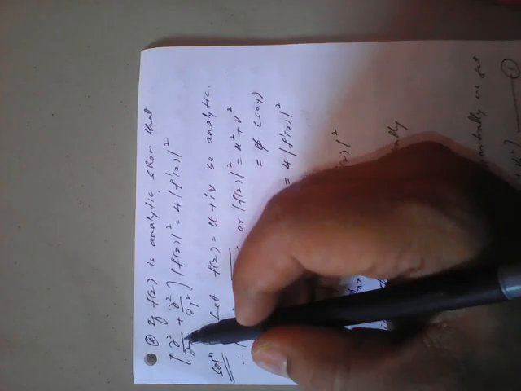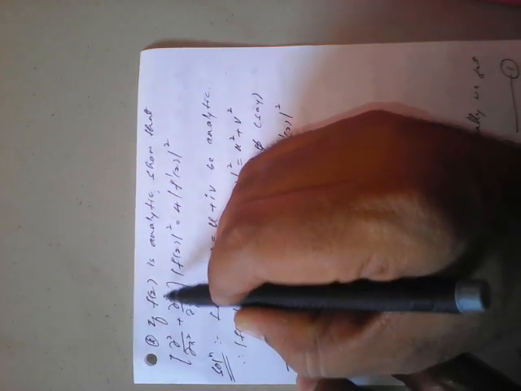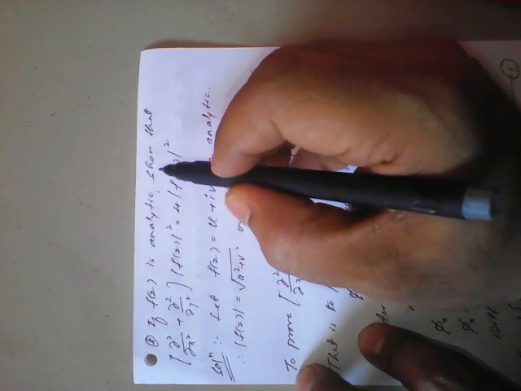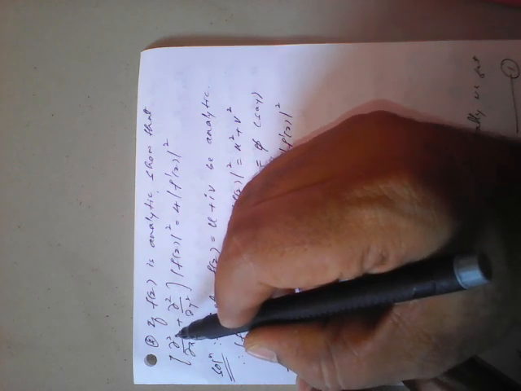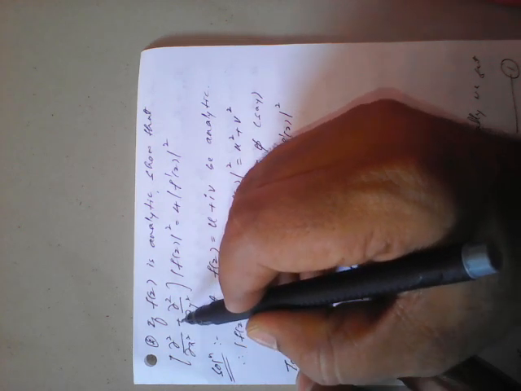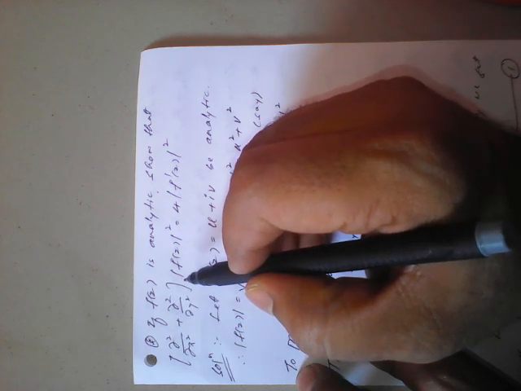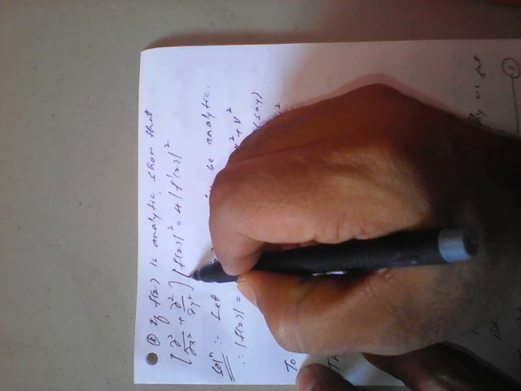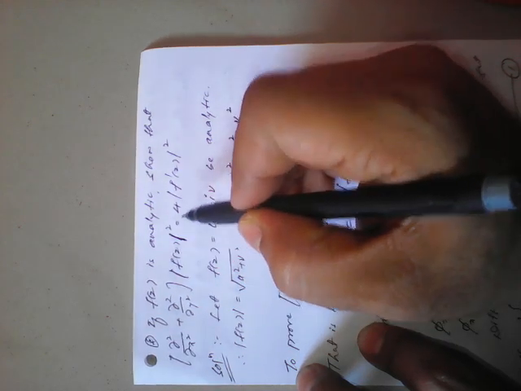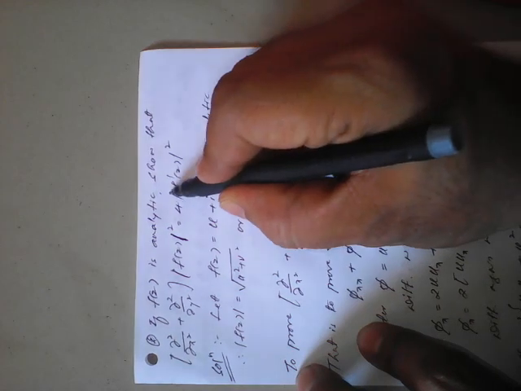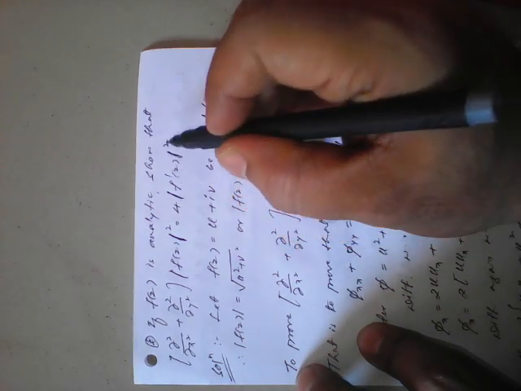Dear student, we'll see the next kind of example here. If f of z is analytic, show that (∂²/∂x² + ∂²/∂y²) |f(z)|² is equal to 4 times |f'(z)|².